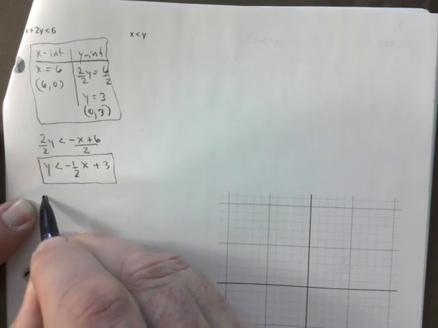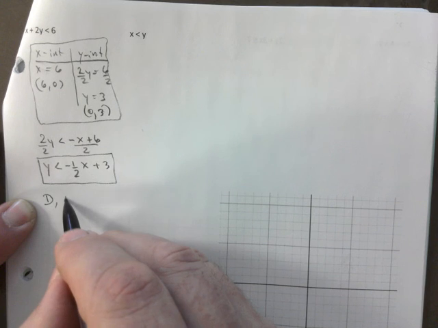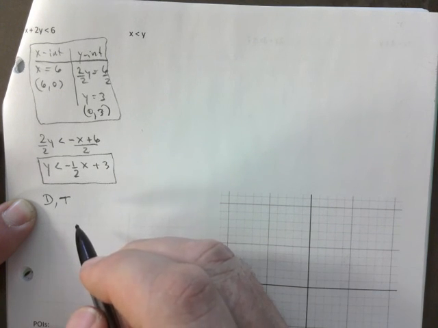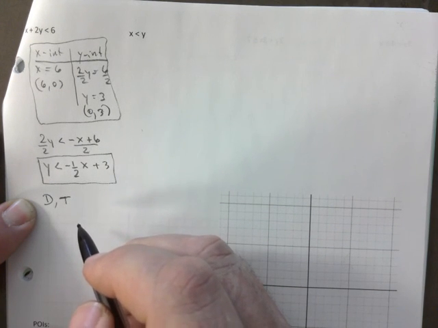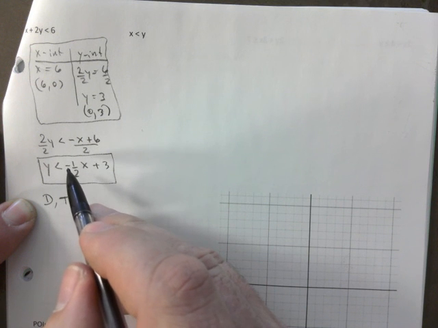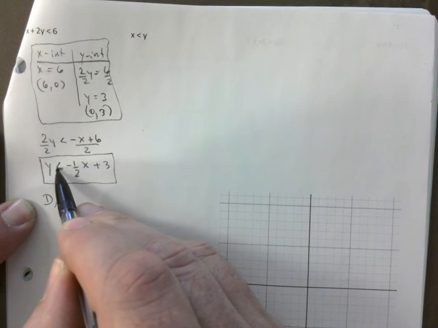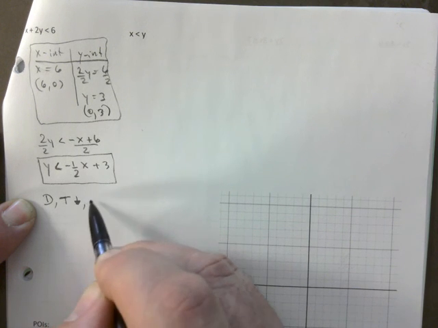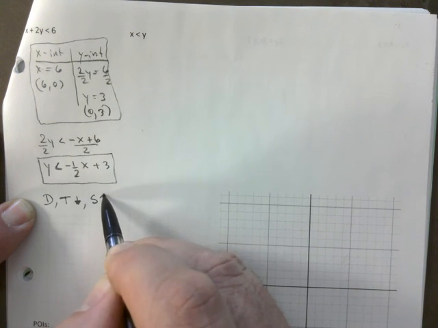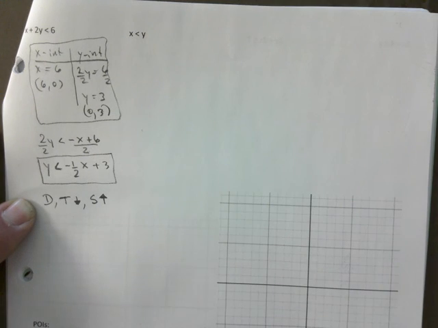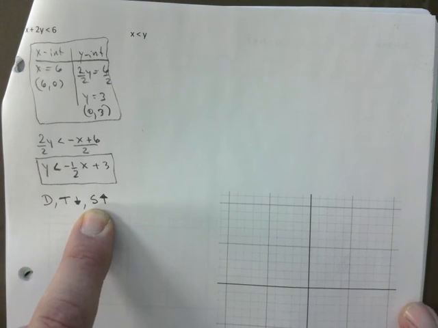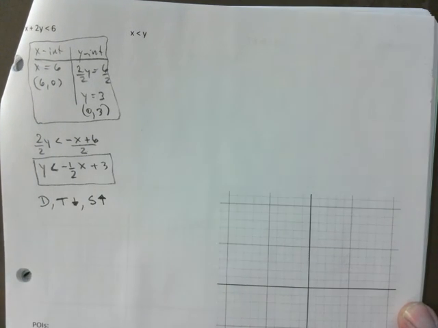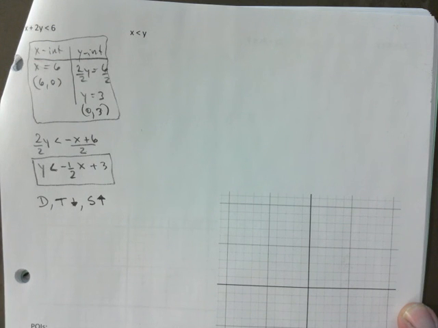This is going to be a dashed line. The true region, that is the most important part to figure out. The true region is below, right? And since this is a system, I'm going to shade the opposite. I'm going to shade above because I'm using reverse shading. How do you know you're using reverse shading, Mr. Dirksen? Because it's a system. For sure, I like to use reverse if it's a system.